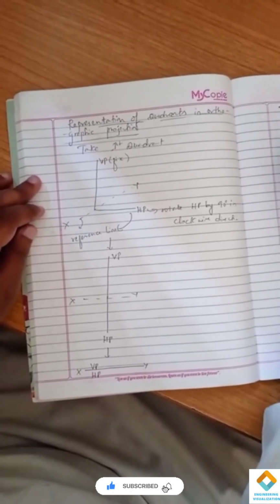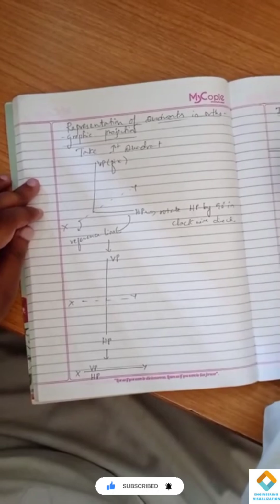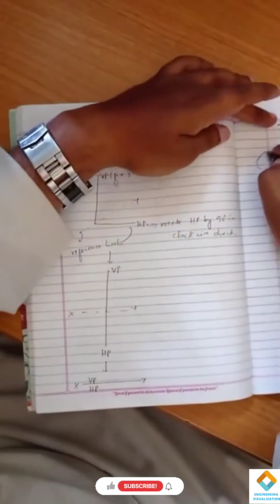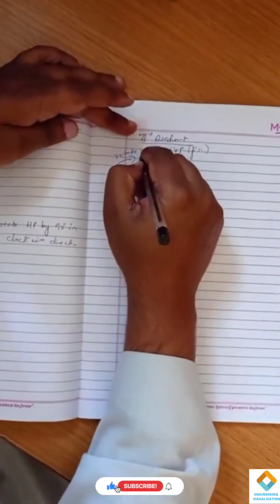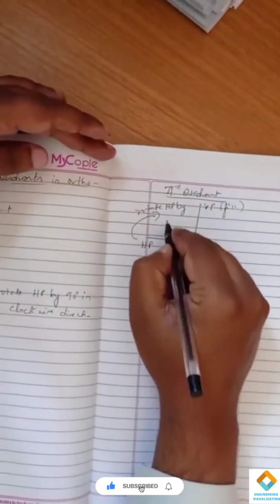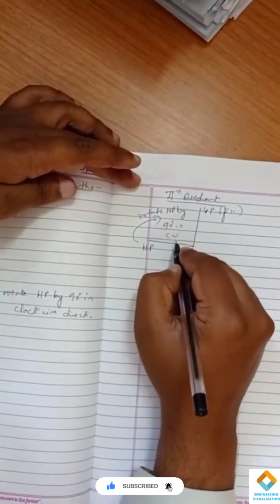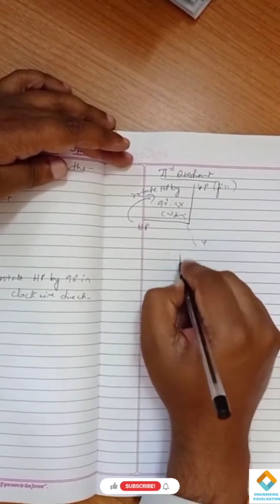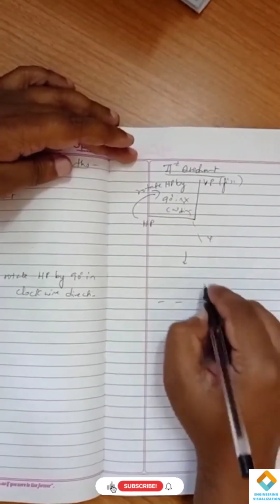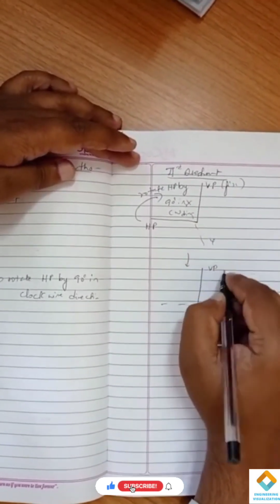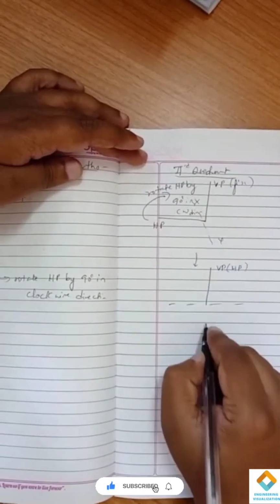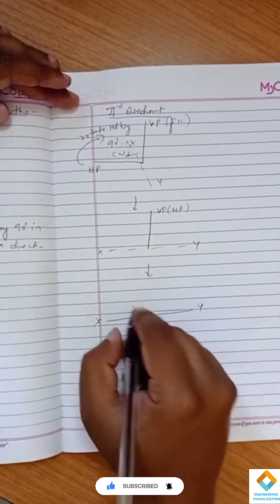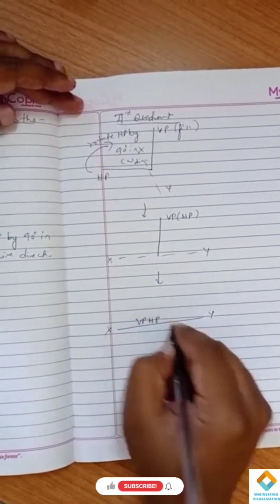Simultaneously, we can write for the second quadrant. You can see here. We fix the vertical plane and rotate the horizontal plane by 90 degrees in the clockwise direction. It is the same procedure, wherein VP will be fixed. In this step, both the vertical plane and the horizontal plane will be above the XY line.